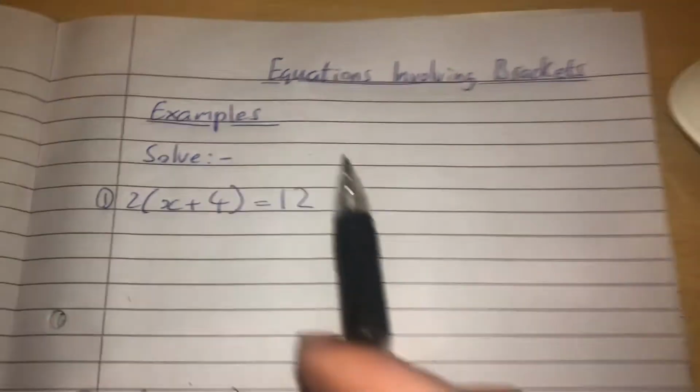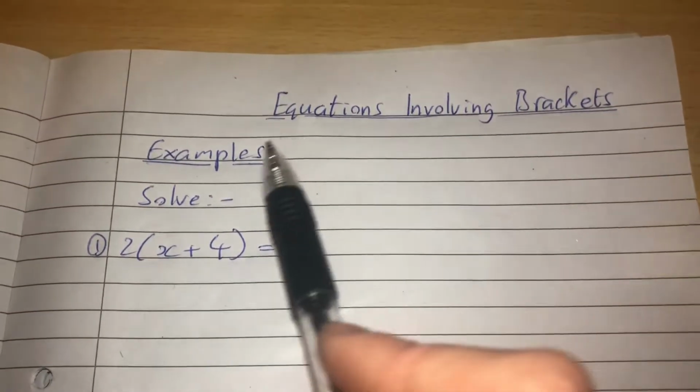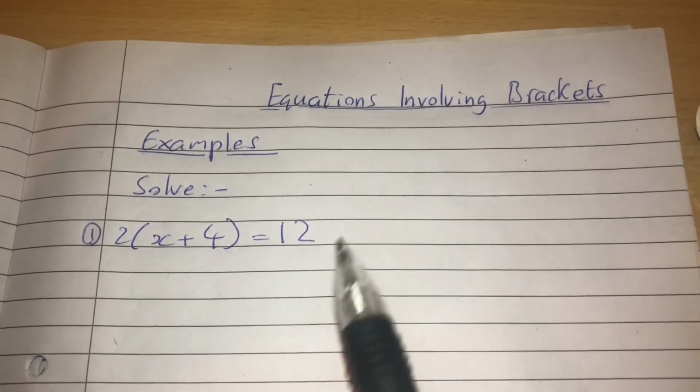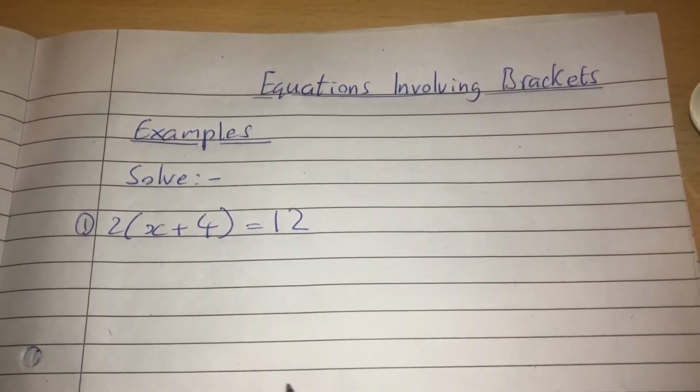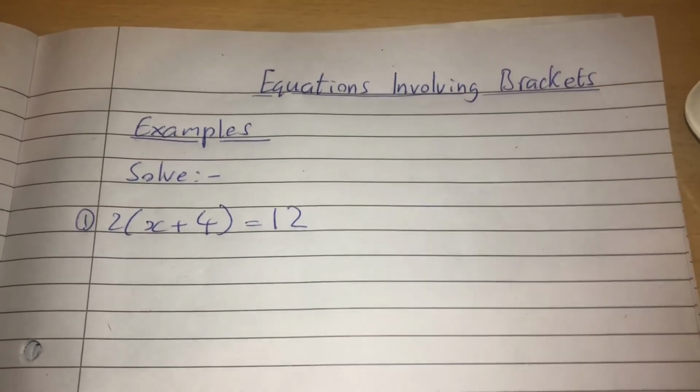So in this video we're going to look at how we solve equations involving brackets. If you haven't already, it's important to watch last week's video where we looked at how we solve both one and two-step equations, because that's going to be very important after we've multiplied out the brackets.